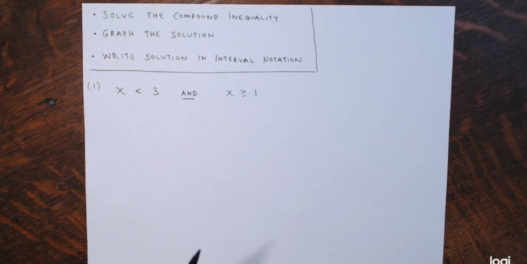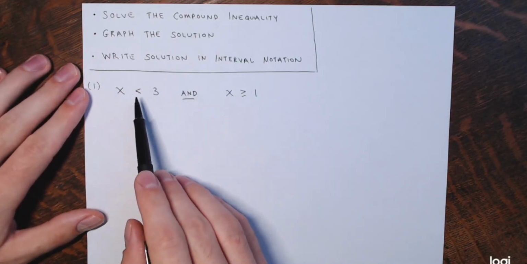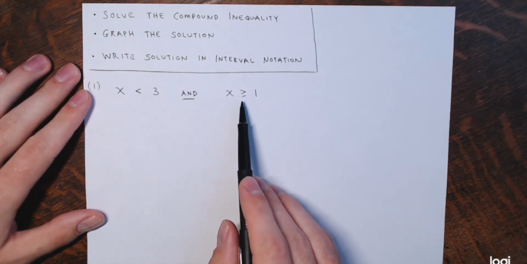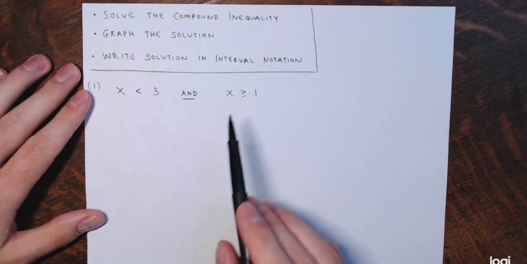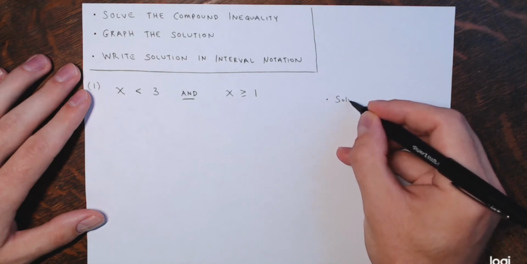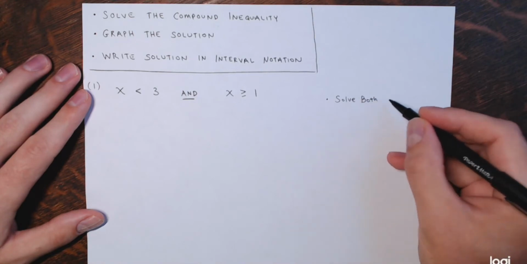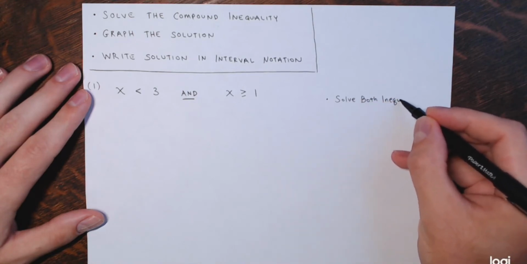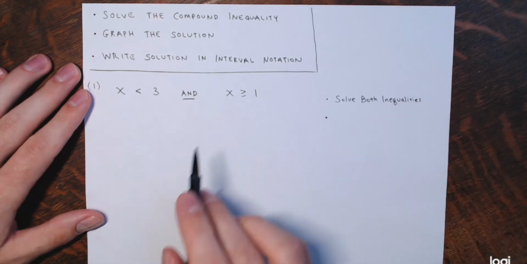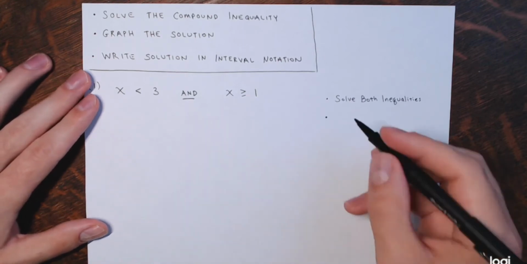Okay, so the first compound inequality we're given is x is less than 3 and x is greater than or equal to 1. First you solve both inequalities, which is already done here. To work with these compound inequalities, you solve both inequalities. All right, done. And then I'm going to graph both on the same number line.